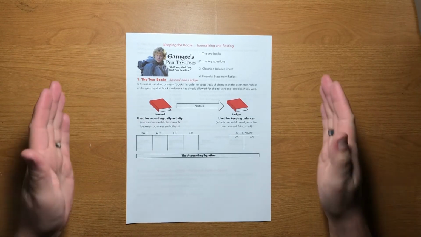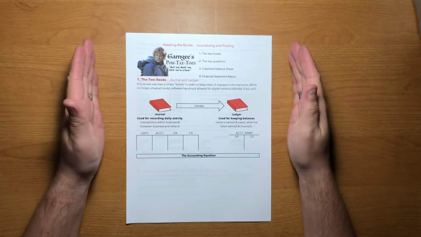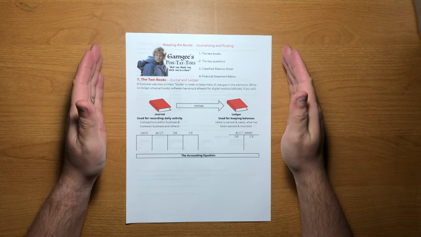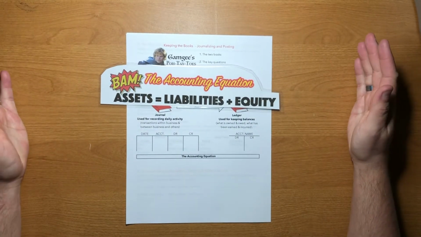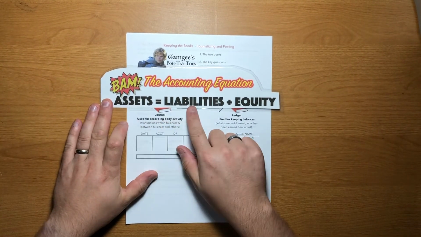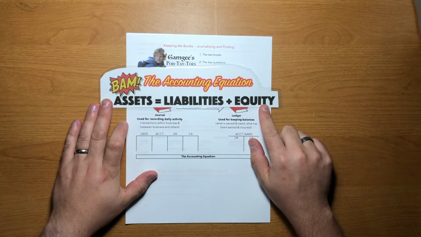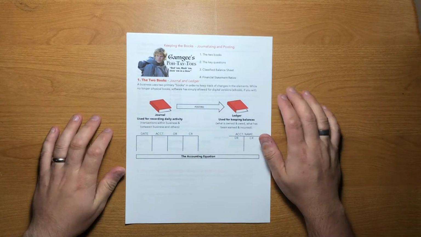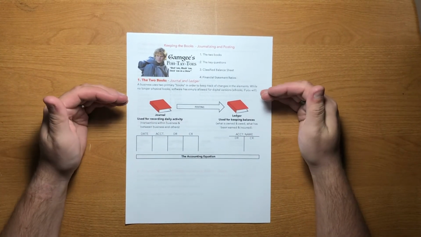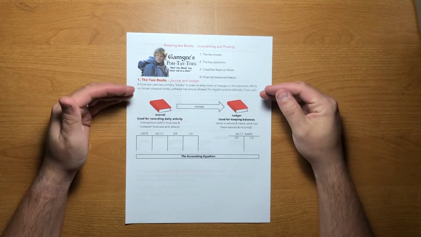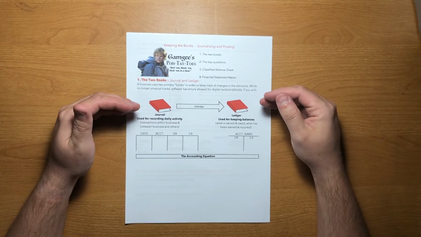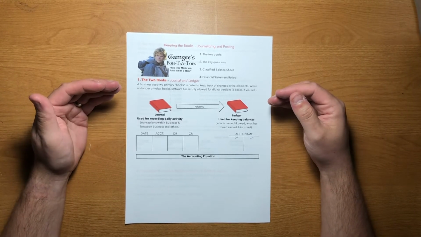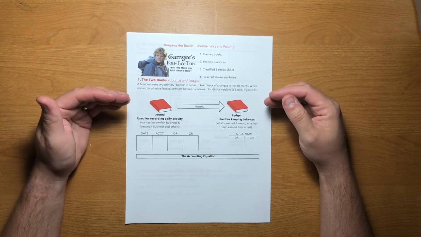In accounting, businesses use primarily 2 books to keep track of changes in the elements of the accounting equation. And as we said last time, the accounting equation is assets equals liabilities plus equity. Now, these 2 books used to be actual, physical books. And that's why we refer to company financial records, even to this day, as the books.